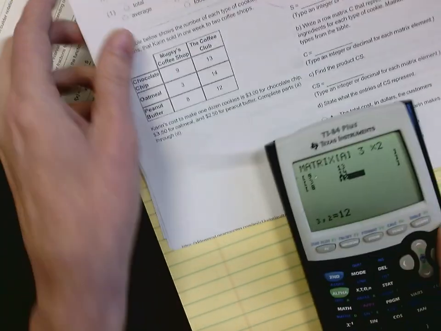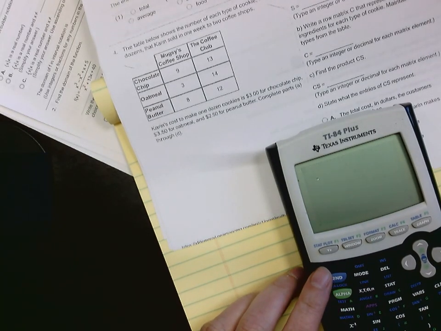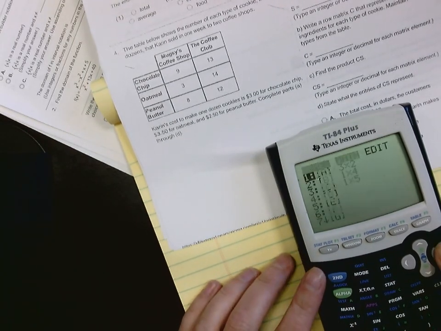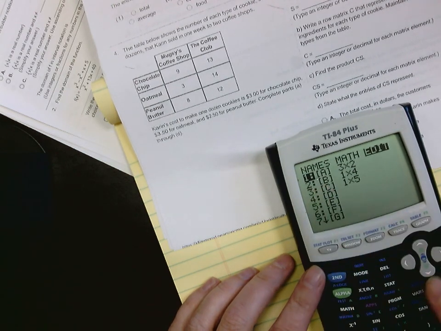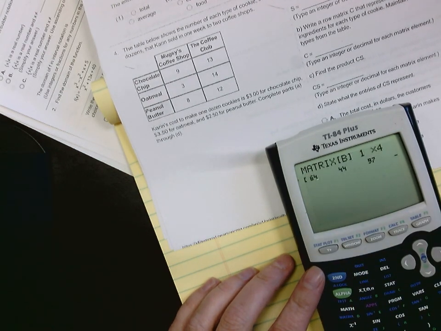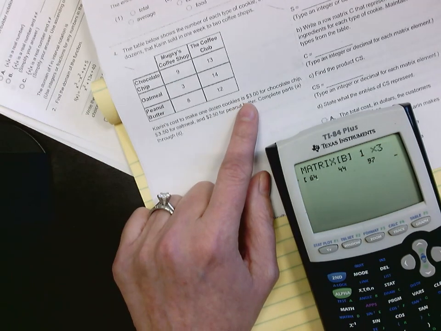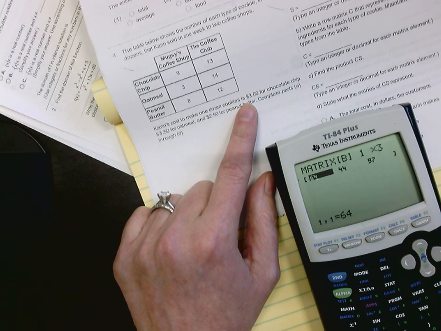So let's see, I'll go back, second quit, second matrix, over to edit, and now I'm editing the second matrix for what I need it to be. So again, it's going to be 1 row, 3 columns for the 3 different costs for the cookies. So the first one is $3.